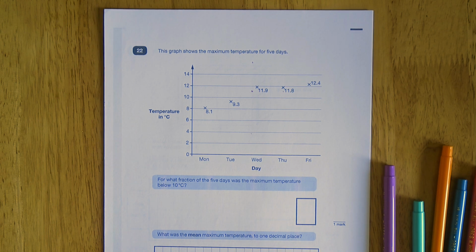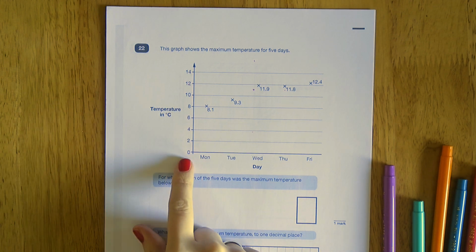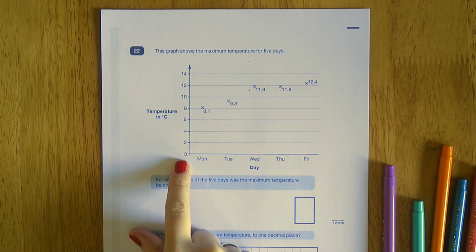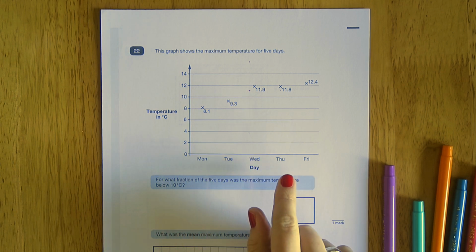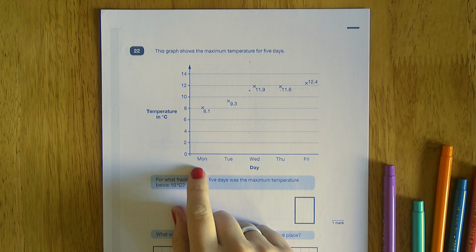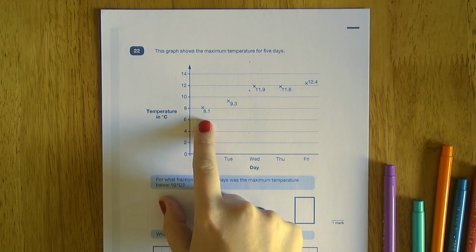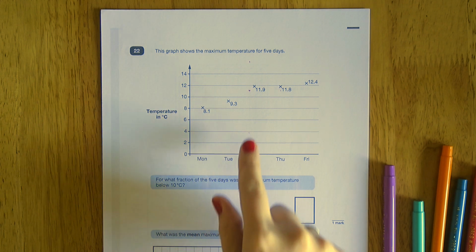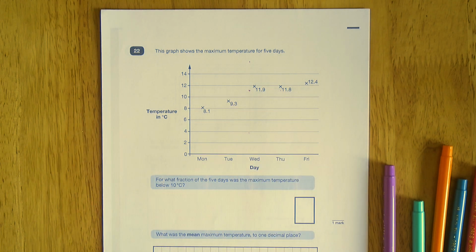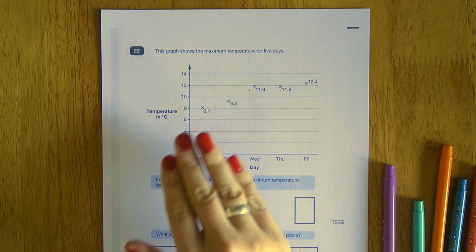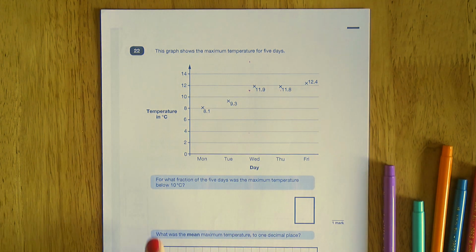Question 22. This graph shows the maximum temperatures for 5 days. So we've got the temperature in degrees Celsius up the side of the graph on the y-axis, and the days of the week along the x-axis at the bottom. So we can see on Monday is 8.1 degrees, Tuesday 9.3, Wednesday 11.9, Thursday 11.8, and Friday 12.4. So it's gradually getting warmer.